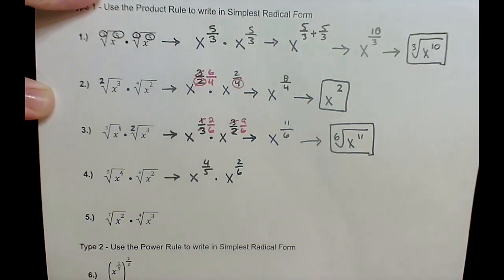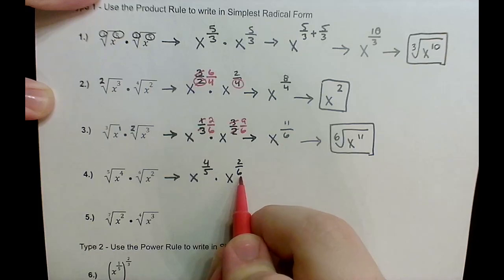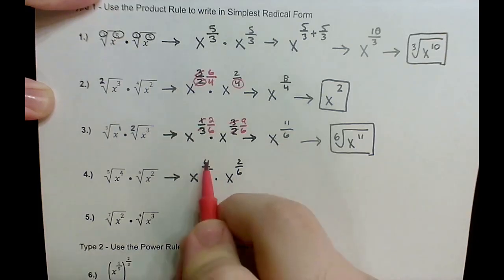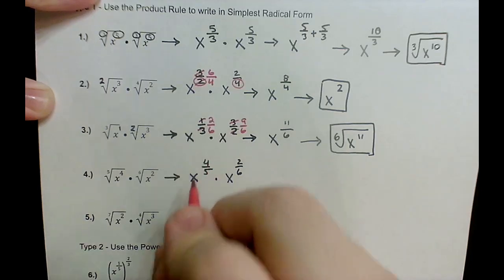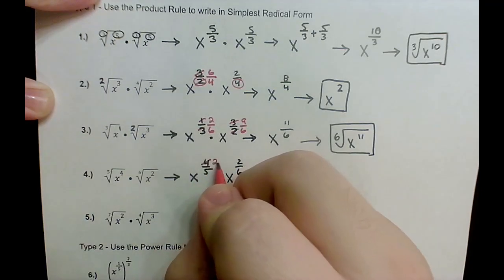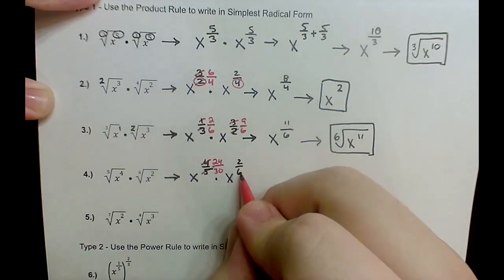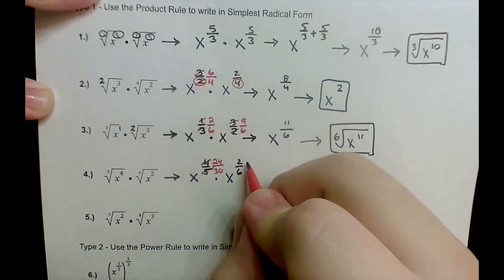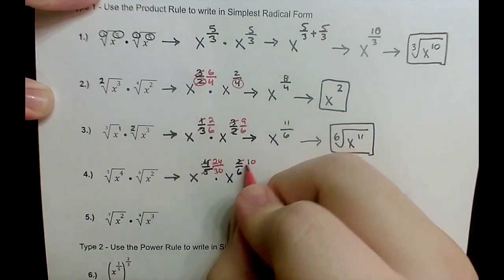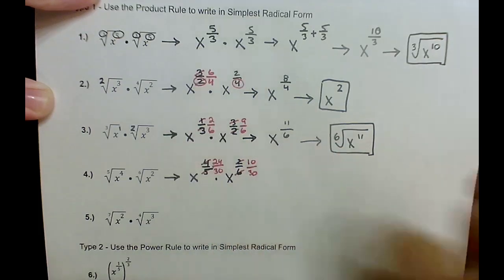Now, the least common multiple of 5 and 6 is 30. So to get the 4/5 to be something over 30, multiply them both by 6 to get 24/30. To get 2/6 to be over 30, multiply the top and bottom by 5 to get 10/30.